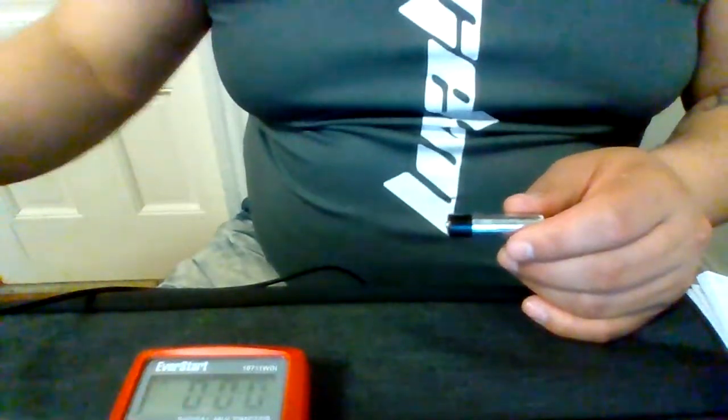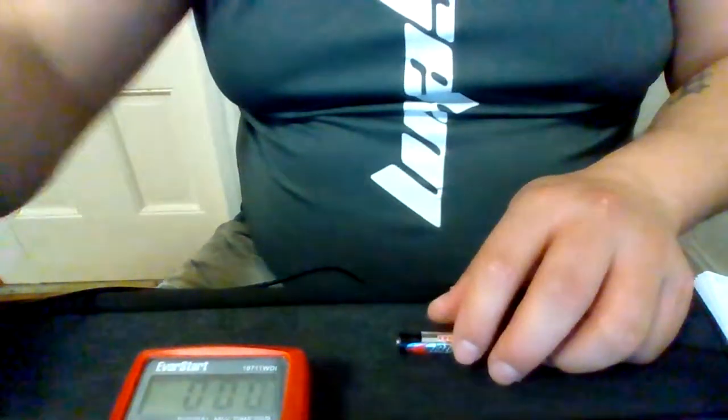Okay, so now we got voltage. Now we know how to check voltage.